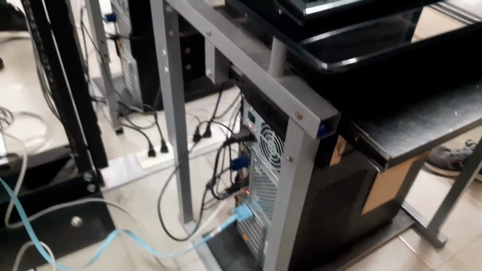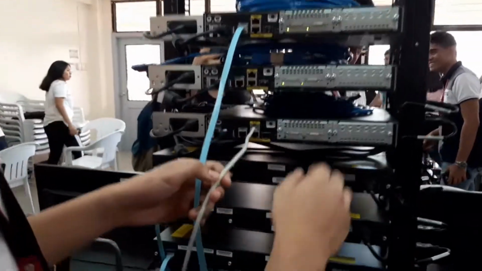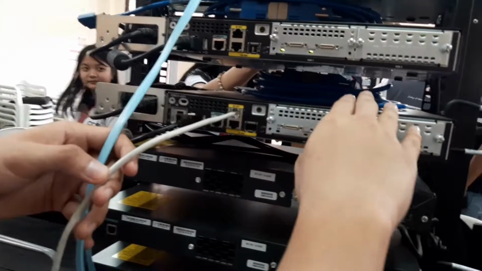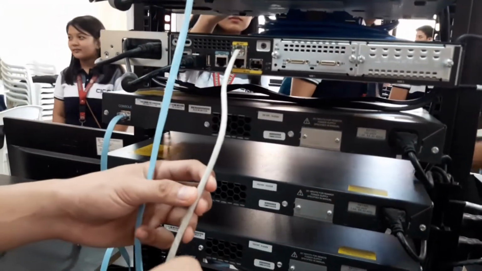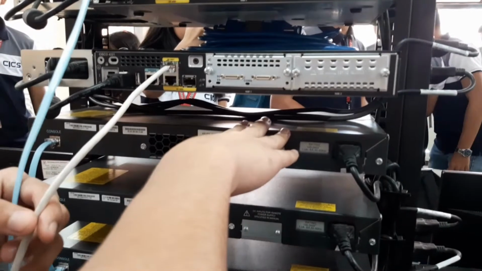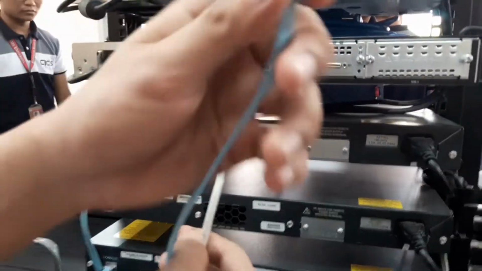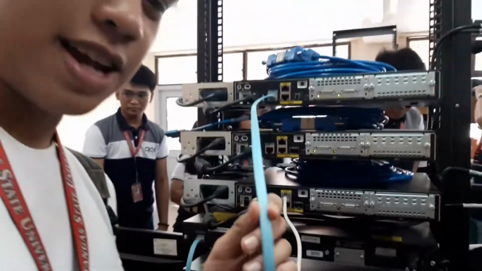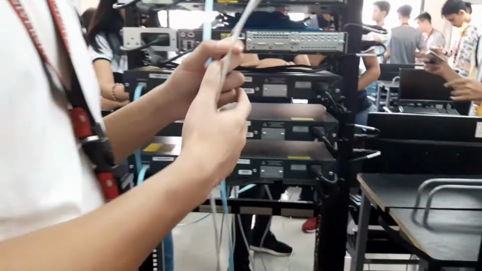Why do we need to configure a switch and router? We need to configure a switch and router so that we are able to create a network, so that we are able to put IP addresses, subnetted IP addresses, on the intermediary devices, on our computer, and also on the ports of our router, and that's all.